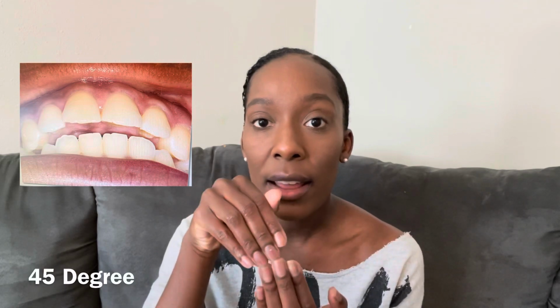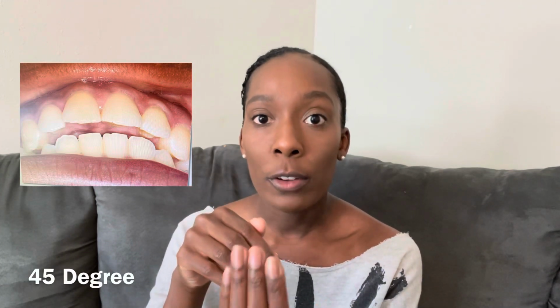The second image that is taken is called the 45-degree image. And in this image, you want the patient tilted chin up, and we are looking at the patient's bite and seeing how deep the bite is. So with some patients, their upper and lower teeth are sitting neck and neck. Sometimes you have the upper teeth way over. Sometimes you have the upper teeth way back and the lower teeth are way forward. In this image, you can see exactly how deep the bite is and how far the upper teeth are or how far the lower teeth are.